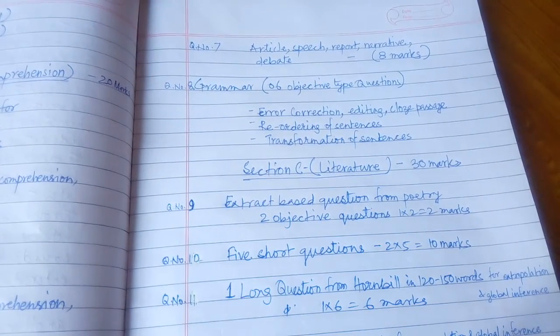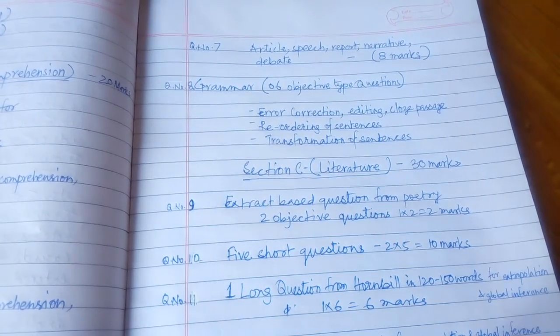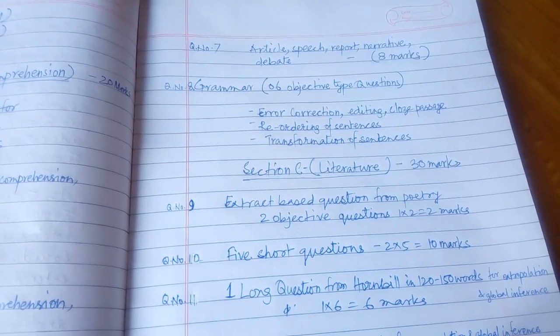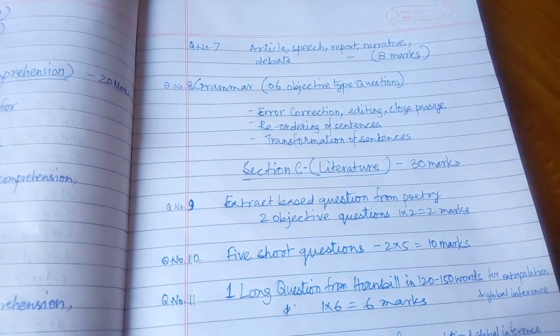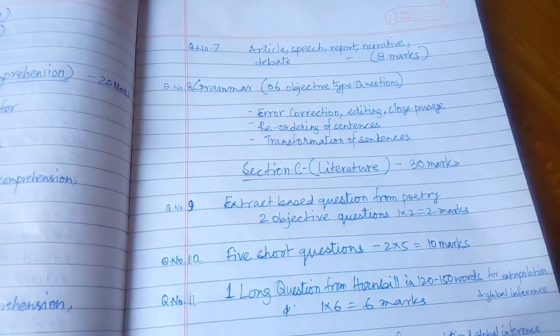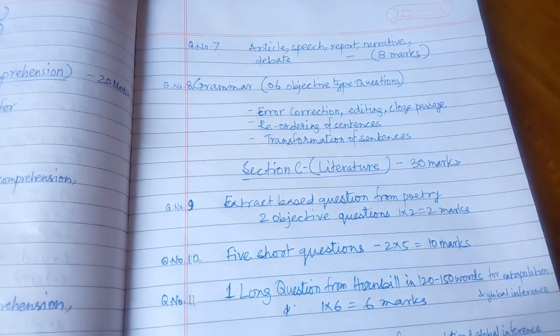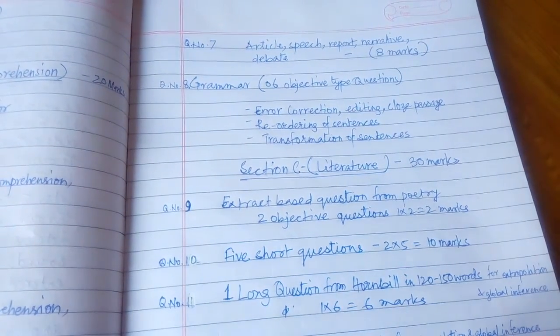The areas it covers are error correction, editing, and closed passages, that is omission. The second part is reordering of sentences, and the third is transformation of sentences. So in this way Section B, writing skill and grammar, gets completed, and it completes 30 marks.